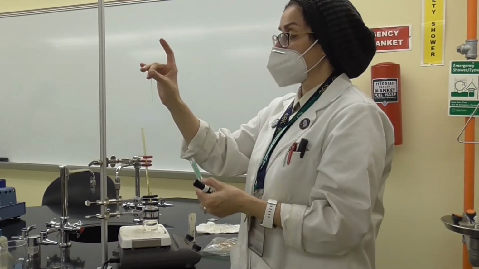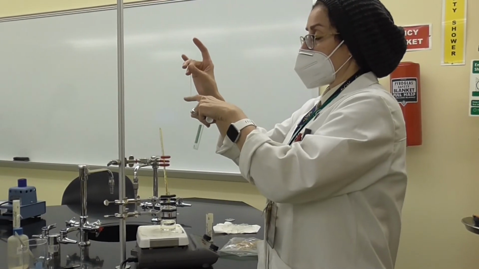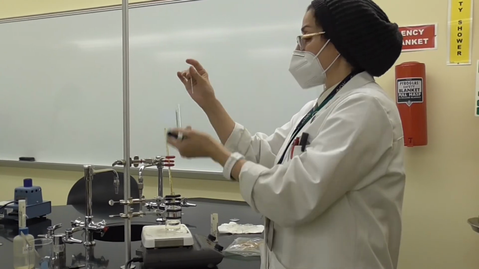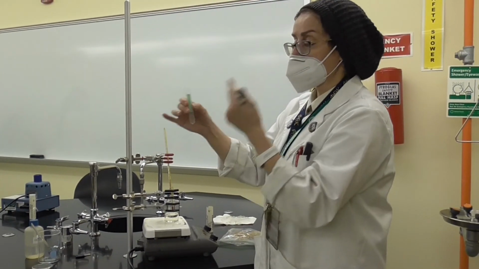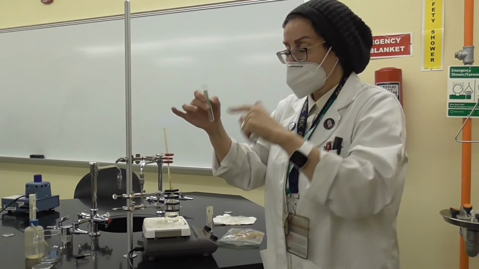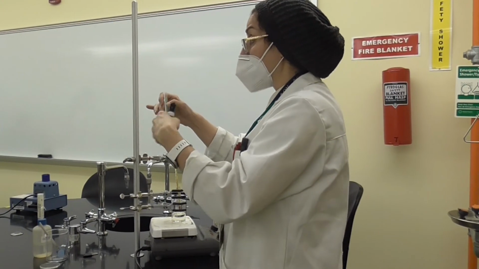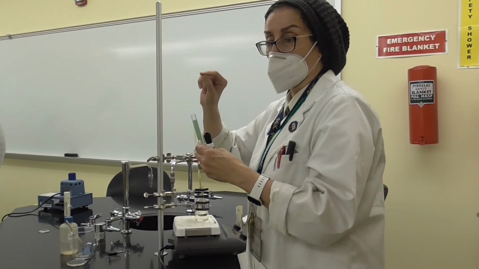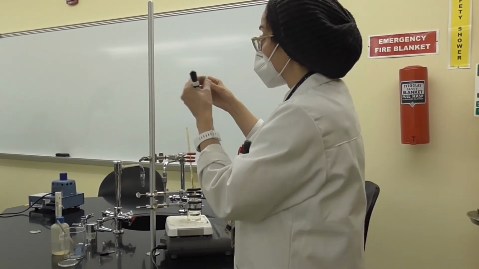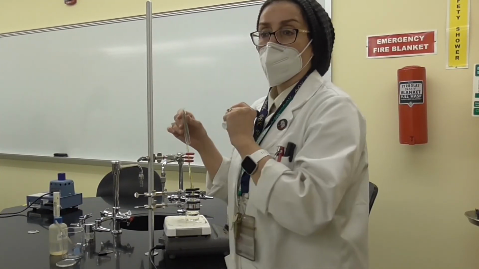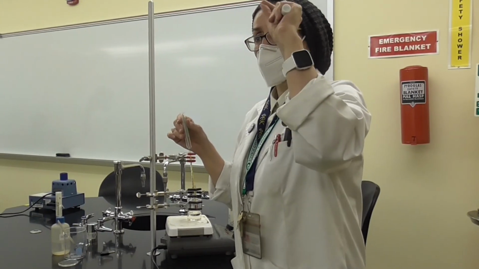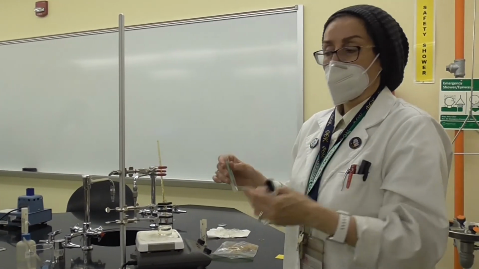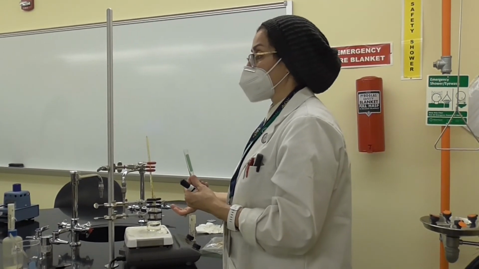The capillary tube should have the open end down and the closed end at the top. So how are we going to observe? The minute it starts boiling, that's when you record your boiling point, and you're going to see the liquid go inside the capillary tube, the small tube, okay? That's when we reach the boiling point. So this is how we are going to measure the boiling point.